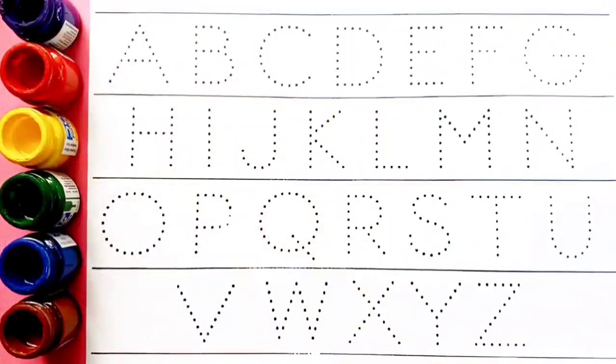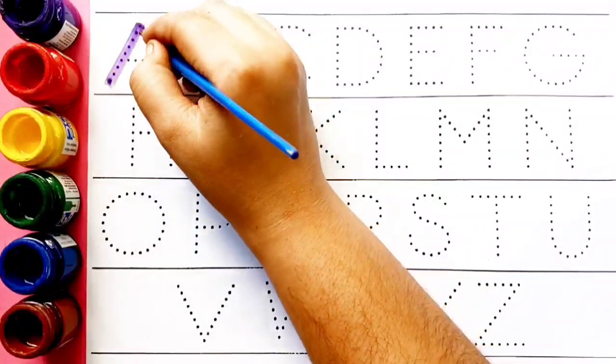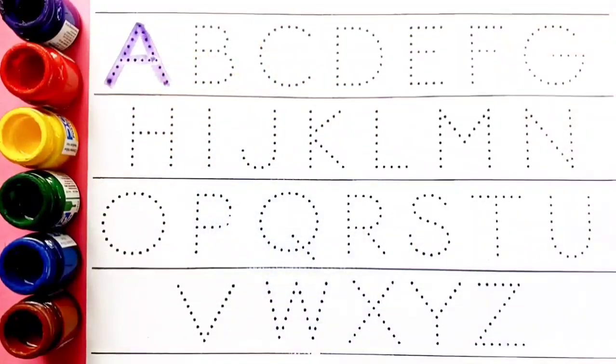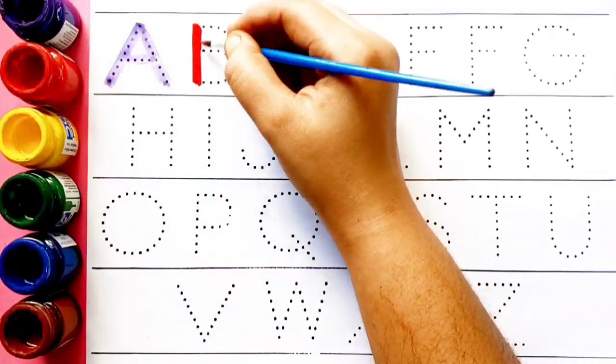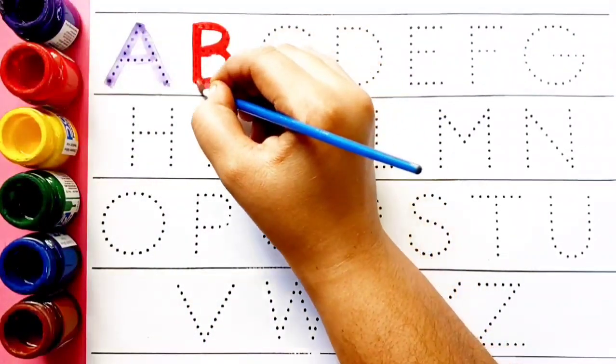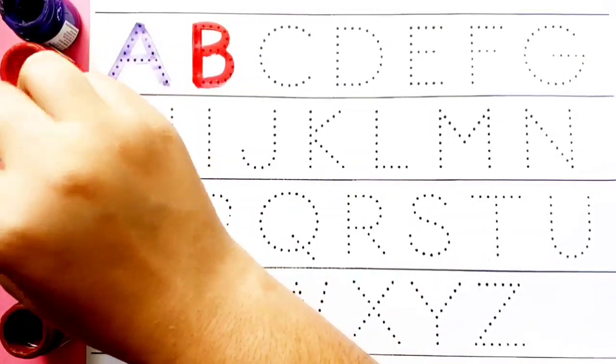Purple color. A for aeroplane. Red color. B. B for butterfly.